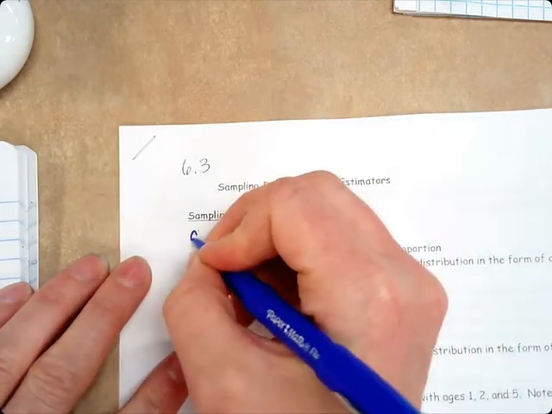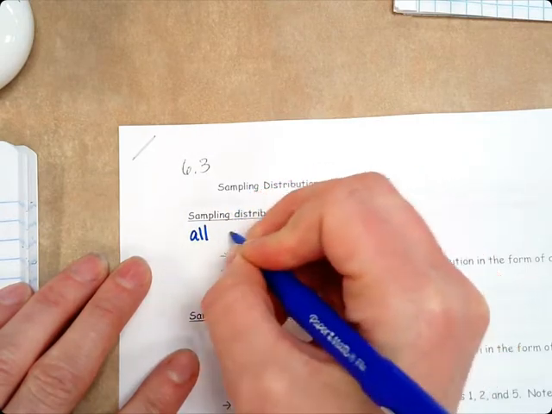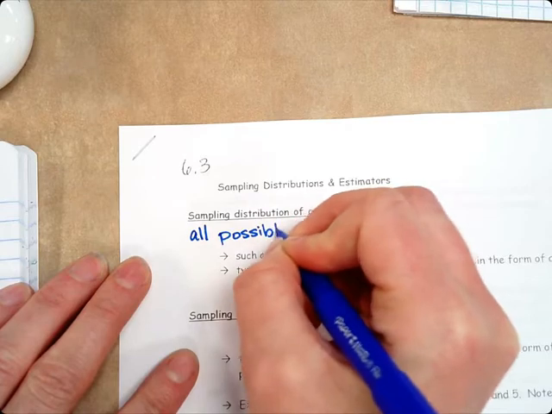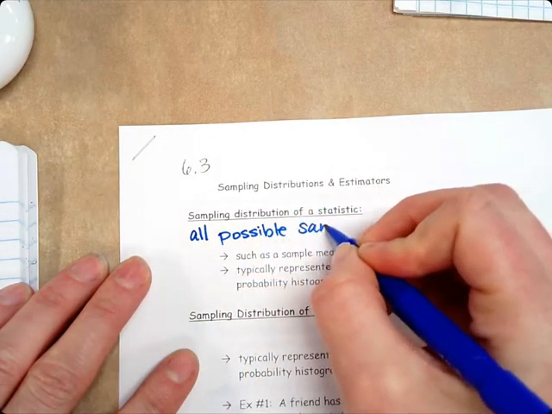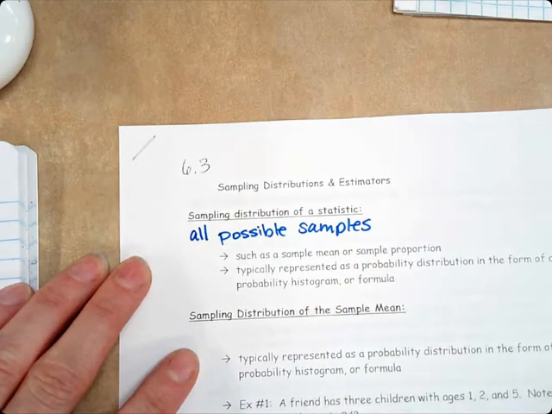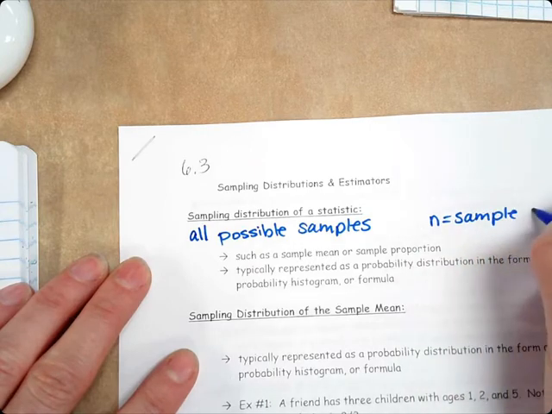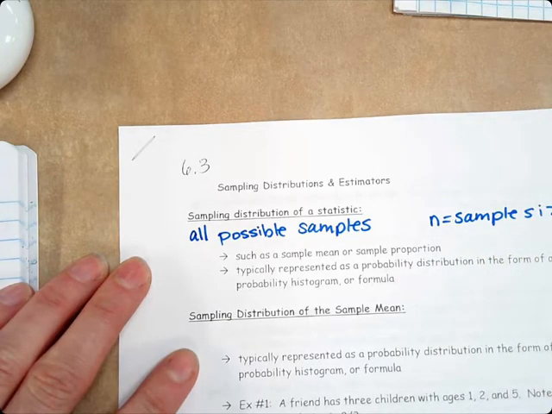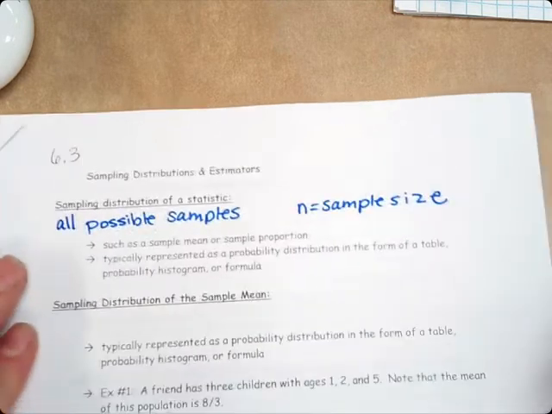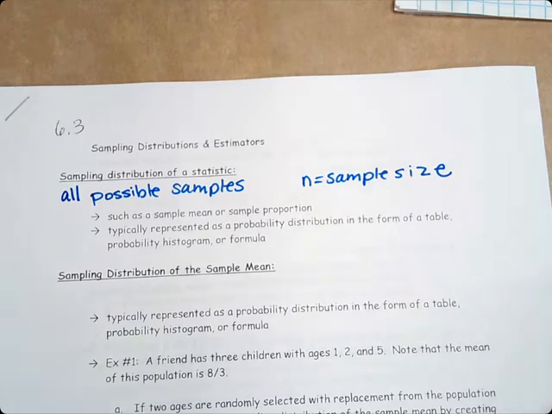So we are going to look at all possible samples. And we are going to use n as our sample size. And we are going to look at how the sample is distributed. So we can look at the sample mean or the sample proportion. We can also look at the distribution as a table, a histogram, or a formula.